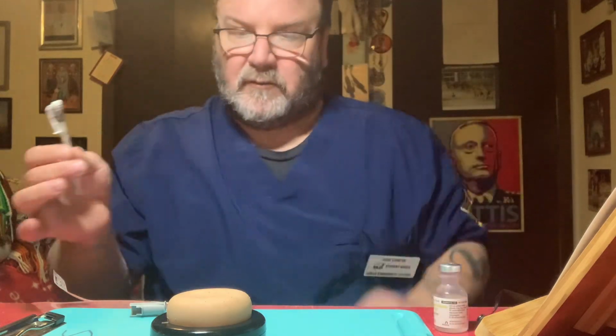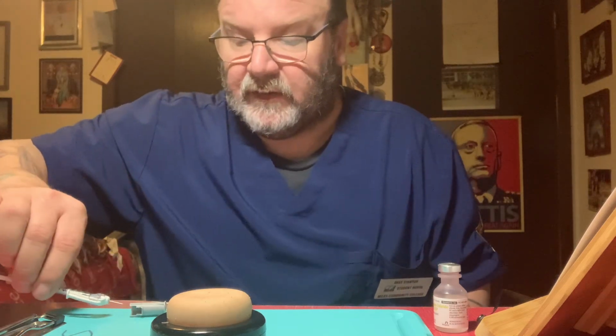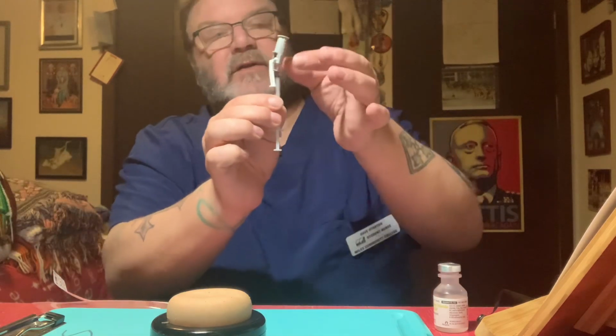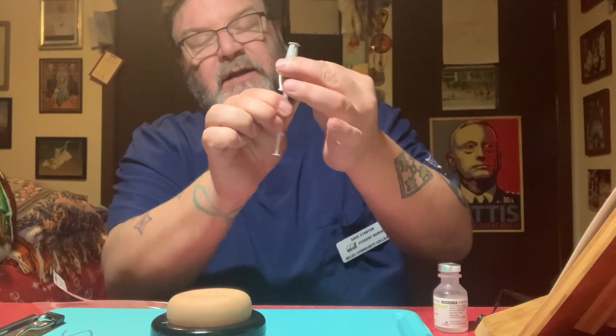Bubbles. 0.1. Okay, if I was going to take this to the patient's room, I would recap it using the one-hand scoop method, grasping at the base of it for safety. And once I got to the patient's room, I would check the patient's ID band, have him verbalize his name and date of birth. Skip Rocker, 1/1 of 1972.